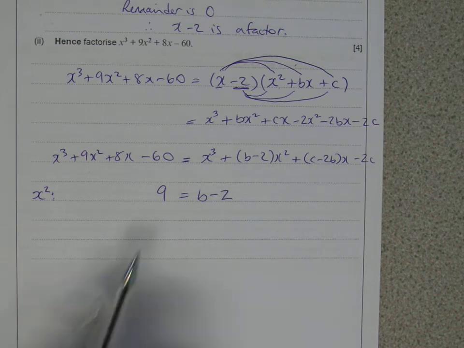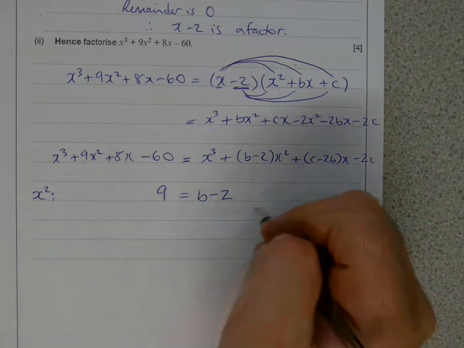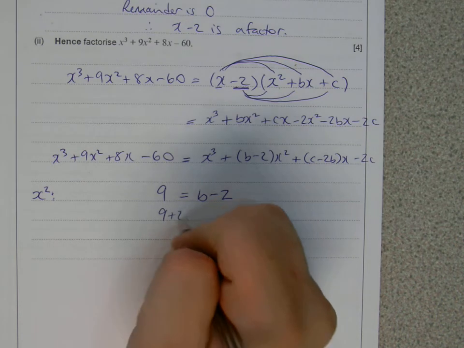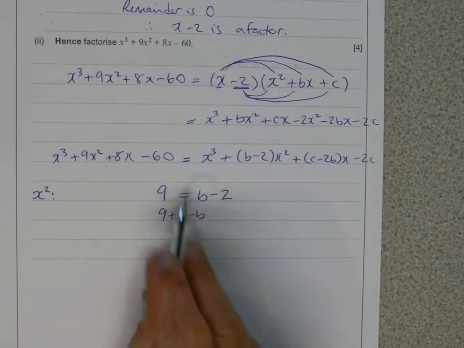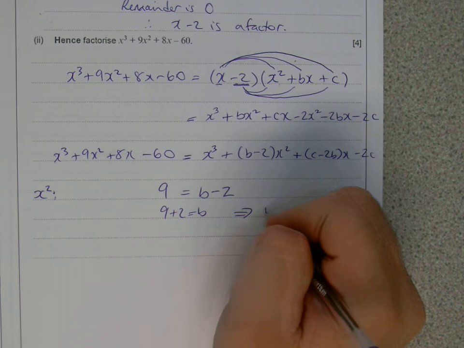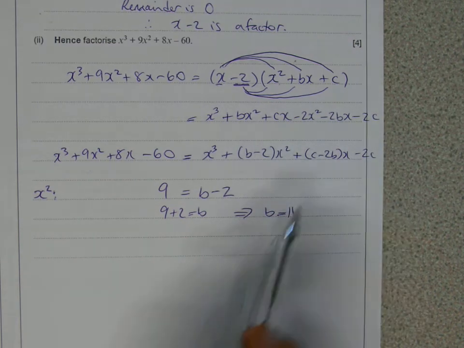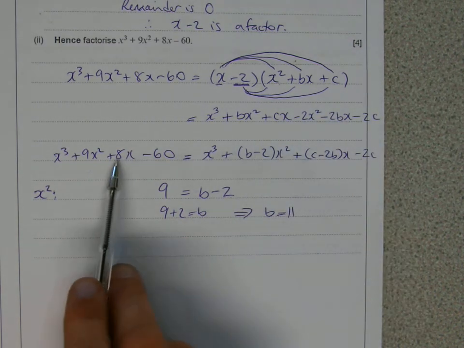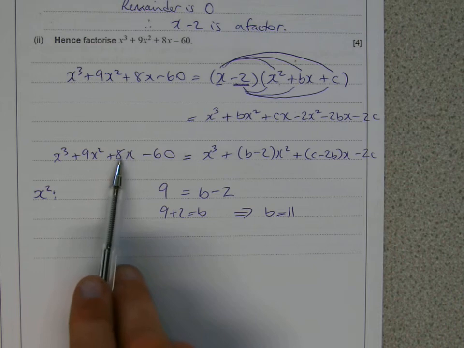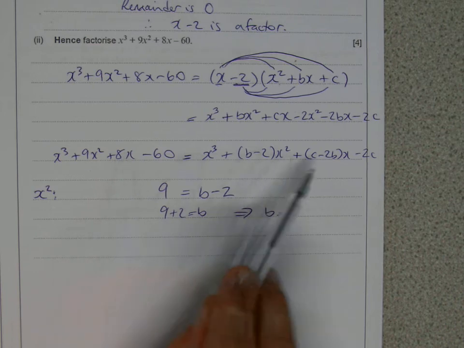All right? So if 9 equals b minus 2, we can then just take the 2 over the other side, can't we? The minus 2 over becomes a plus 2, and we get b. So b is equal to 11. We could do the same with x's. We could equate the x's, but you know what? There's no need to actually do it with the x's. We can ignore the x's, okay?